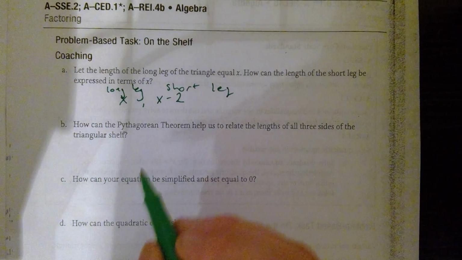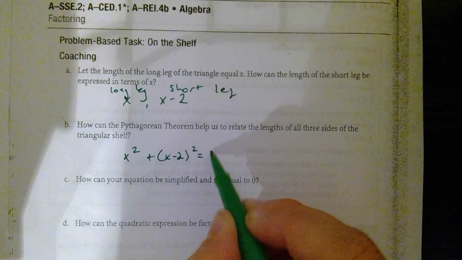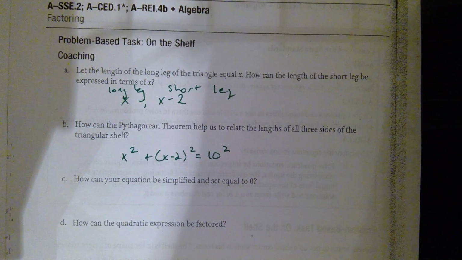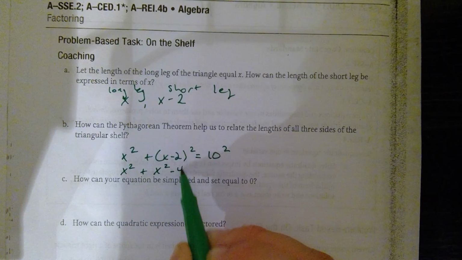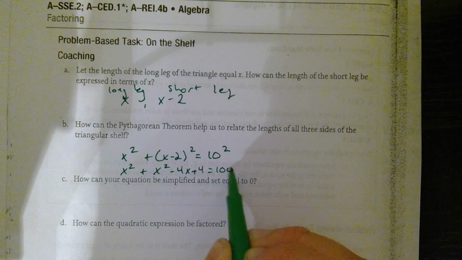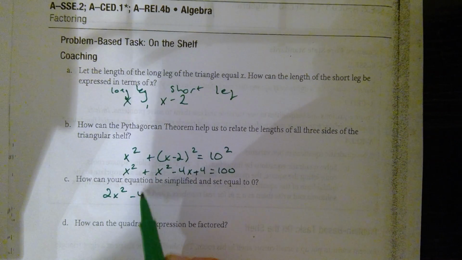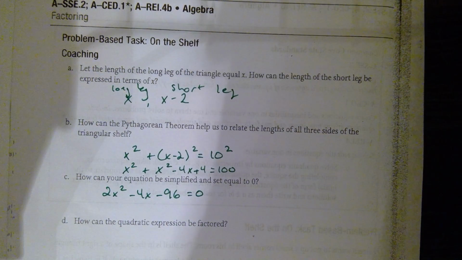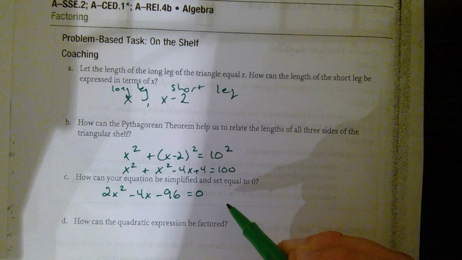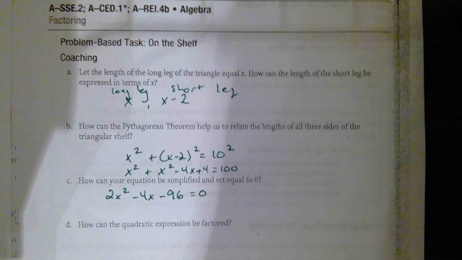Pythagorean theorem. So we take our long leg plus our short leg equals the longest side. Those are all squared. Okay, so let's go ahead and distribute here. So we get x squared plus x squared minus 4x plus 4 equals 100. And I'm going to get this set equal to 0 in one quick step right here with 2x squared minus 4x minus 96 equals 0. I did a bit of combining here to skip a few steps, but this is what our simplified equation will be, set equal to 0.